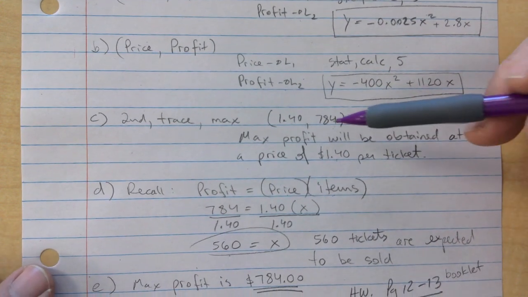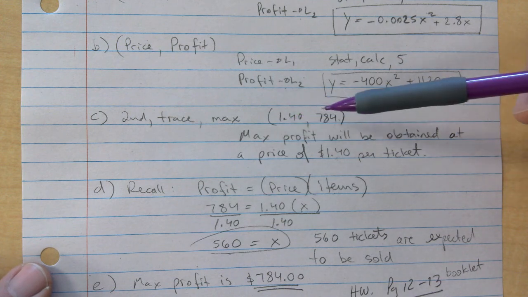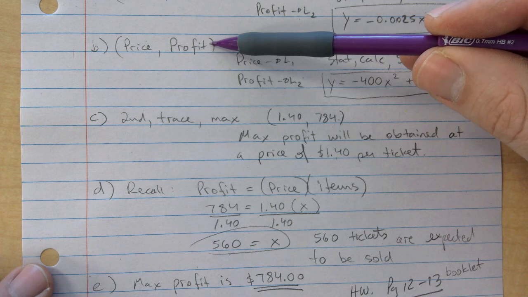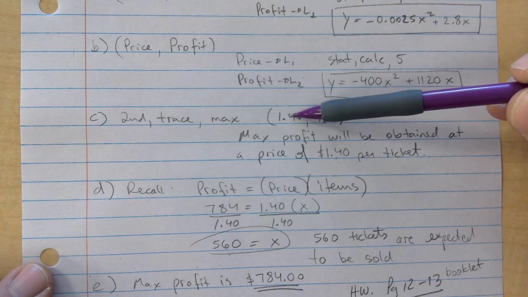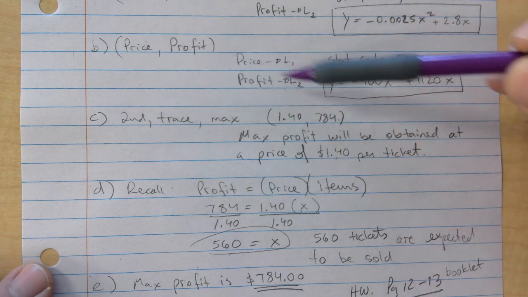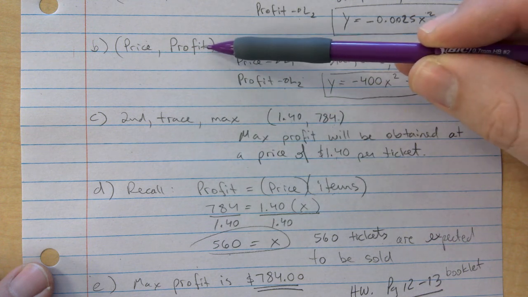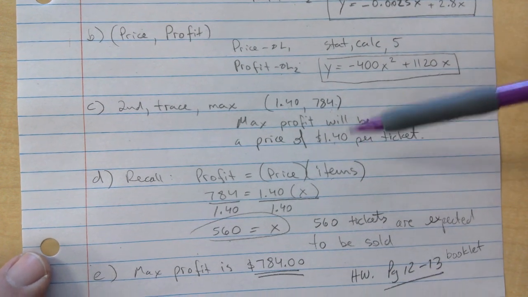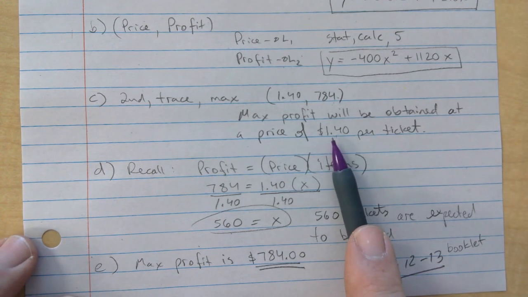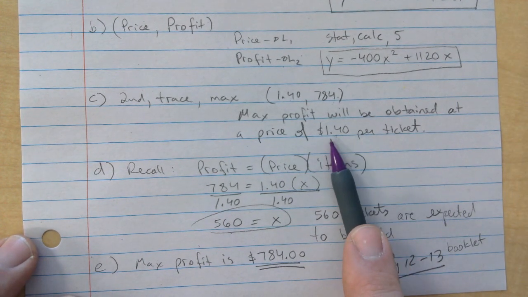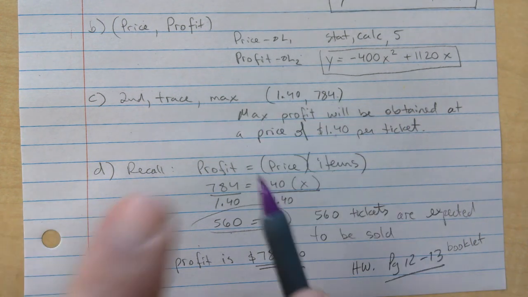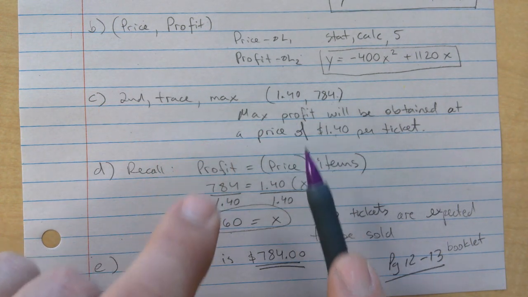So when we looked at the vertex based on this one right here, we knew that the x value represents price, and the second value is the profit at that particular price. So we came up with the fact that if you charge $1.40 per ticket, you would get the maximum profit based on this circumstance.